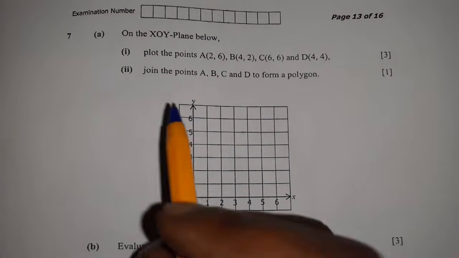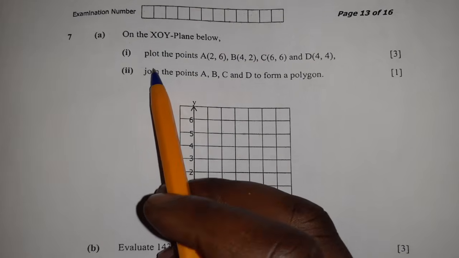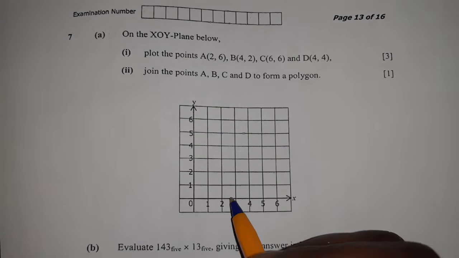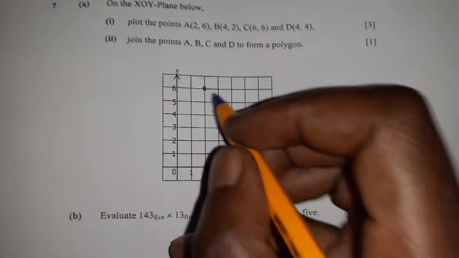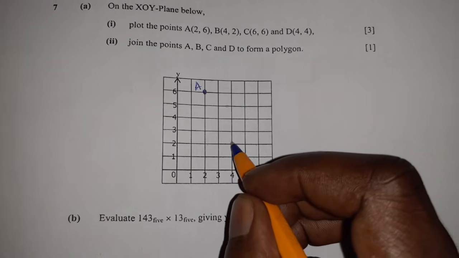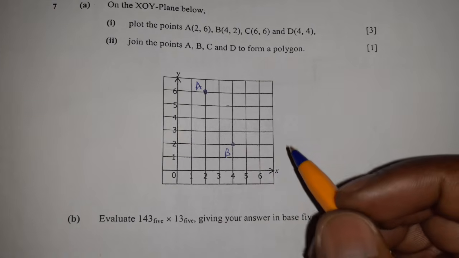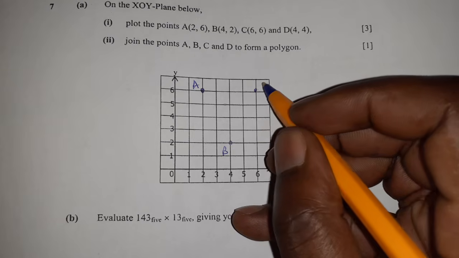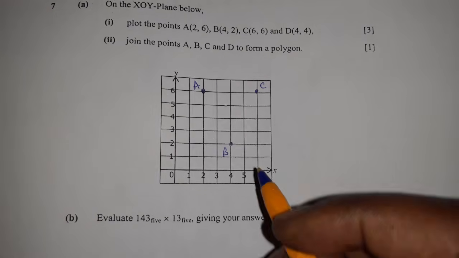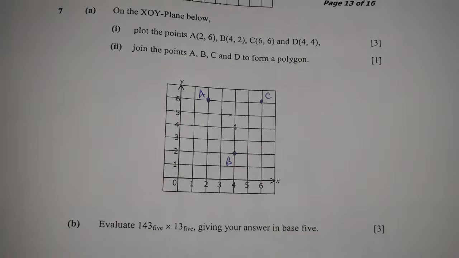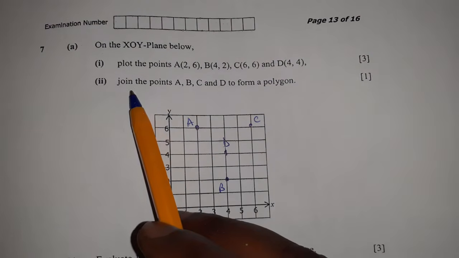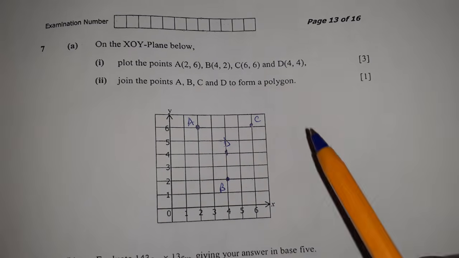Okay, so we have question 7. On the x or y plane below, plot the points 2,6. This point here, which is A, 4,2, B, 6,6, this point, C, then D, 4,4. 4,4 is this point, which is our D. Okay, then we have now join the points to form a polygon.